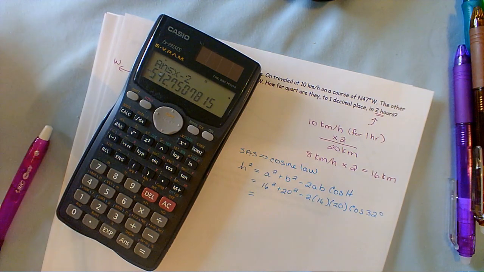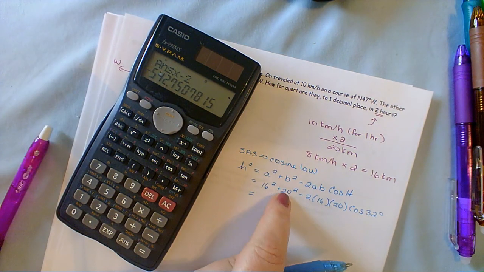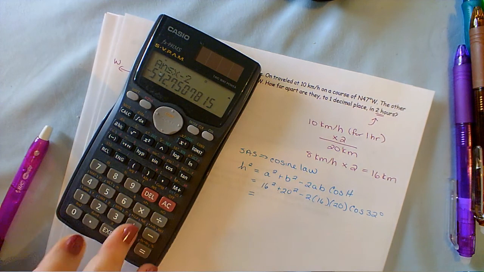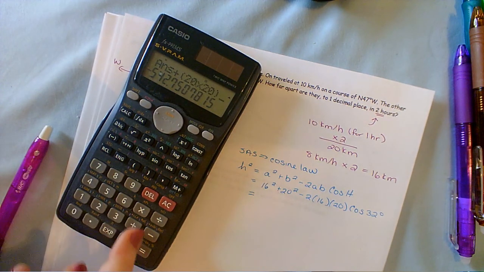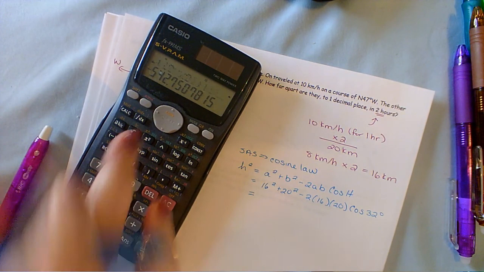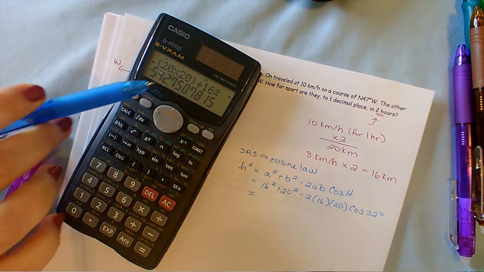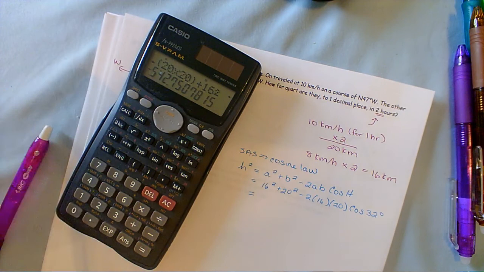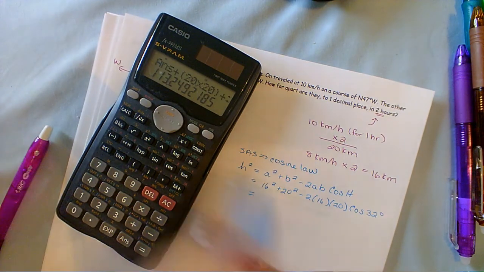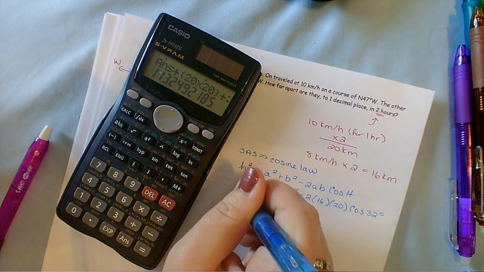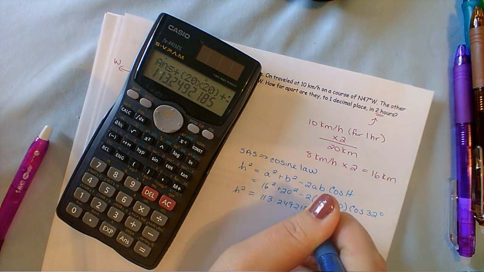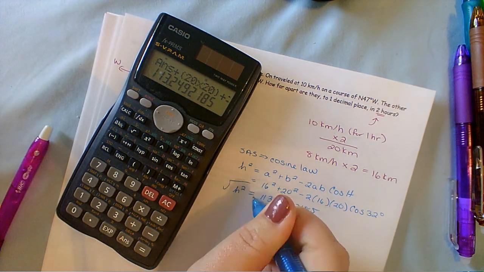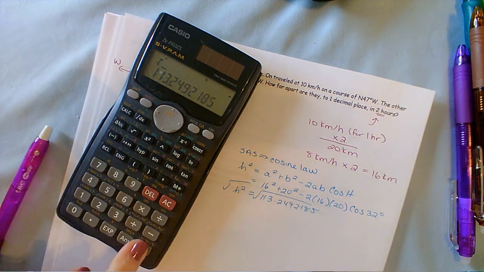I don't want to bother writing that number down, so I just go plus 20 squared, so 20 times 20 in other words, plus 16 squared. Either way, like I said, brackets with the times symbol or with the square on it. And you get this 113 number. So h squared equals 113.2492185. Again, it's all of that. And then you square root.